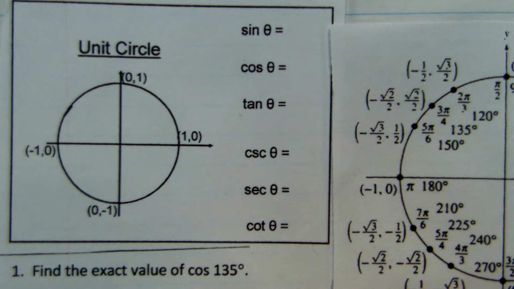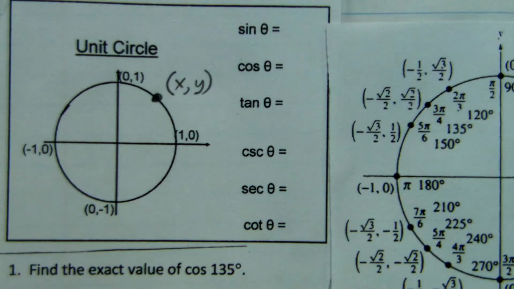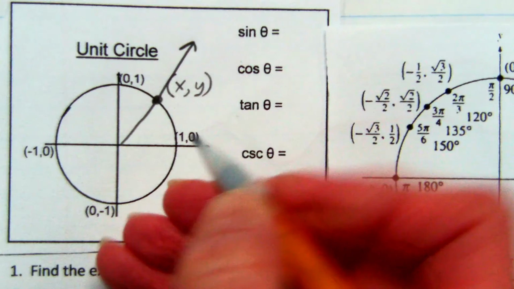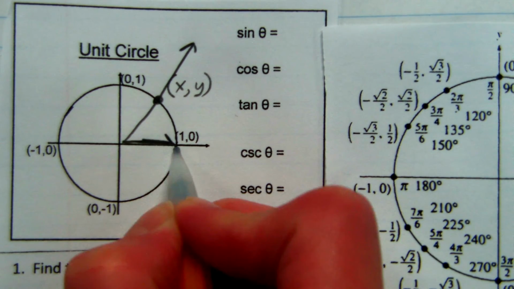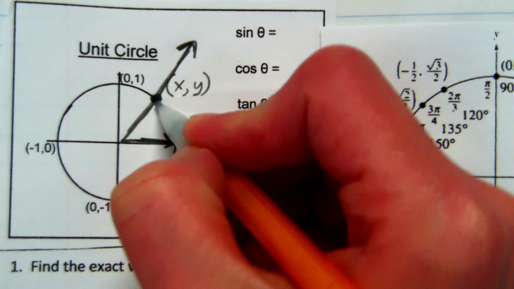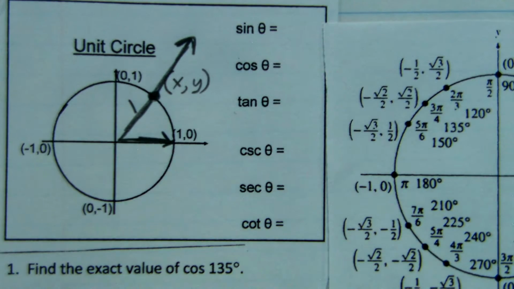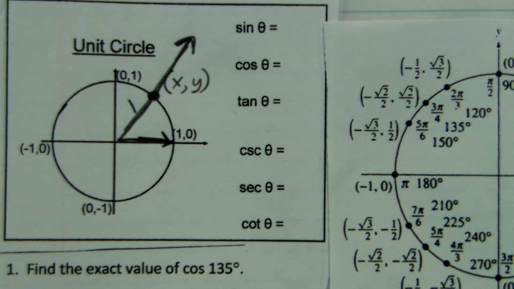And the idea is, if we make this 1, then let's say I pick a random point over here, x, y, and we have an angle in standard position, so, you know, initial side here, terminal side there that goes through there. If we have a unit circle, this radius is always going to be 1. So any of the fractions for sine, cosine, tangent that have r in them, the r just ends up being 1, which makes the math a little bit easier.